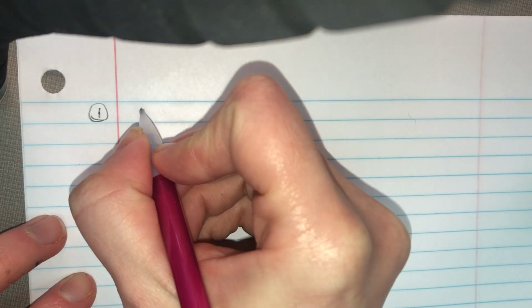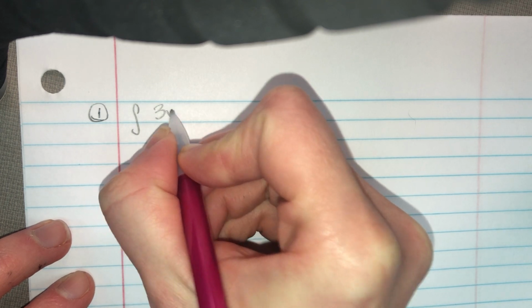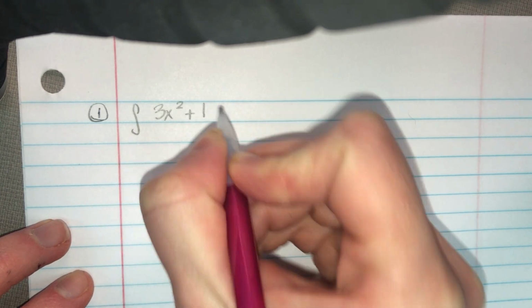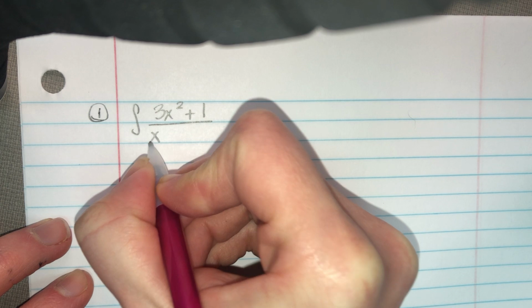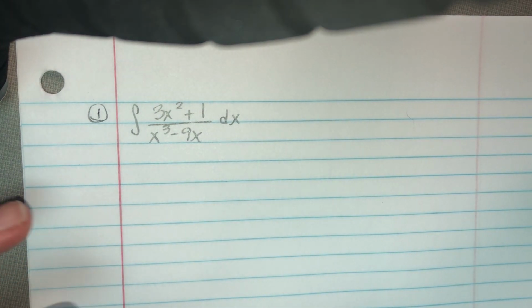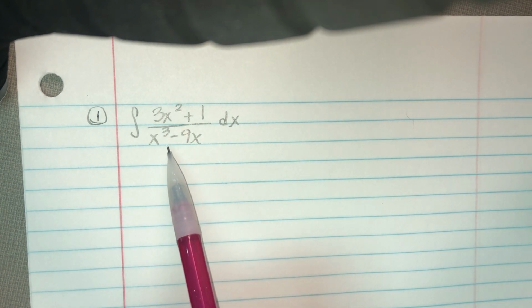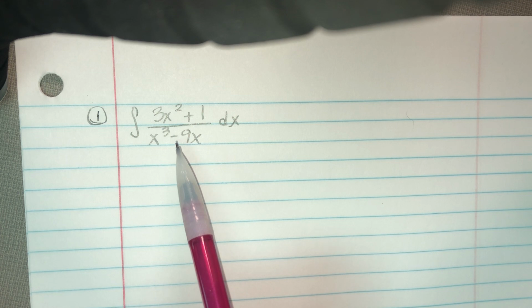So let's take a look at problem number 1. We are going to integrate 3x squared plus 1 over x cubed minus 9x dx. So the first step on our note card is if the degree of the numerator is greater than the degree of the denominator, which is not the case, so we get to skip step 1.